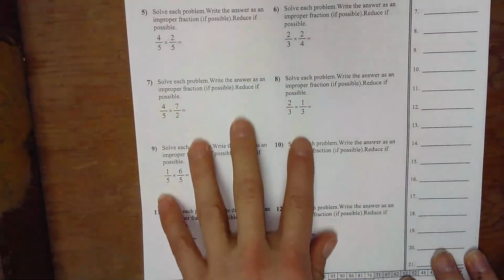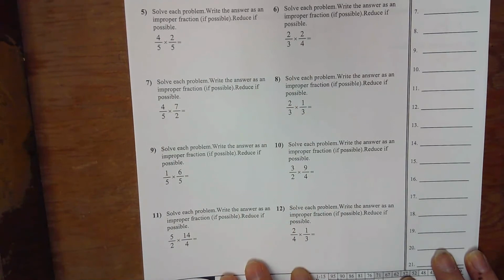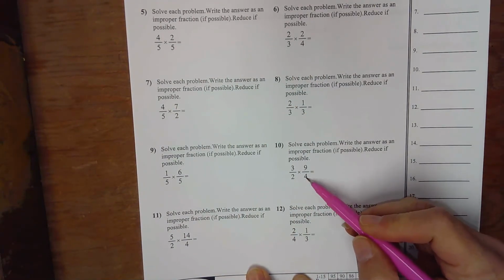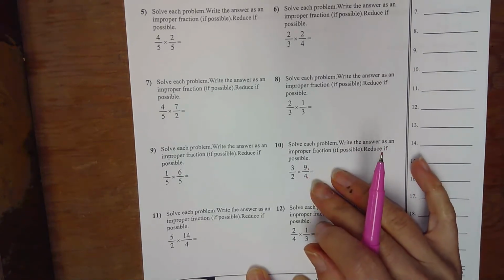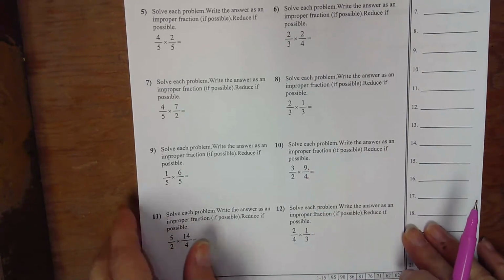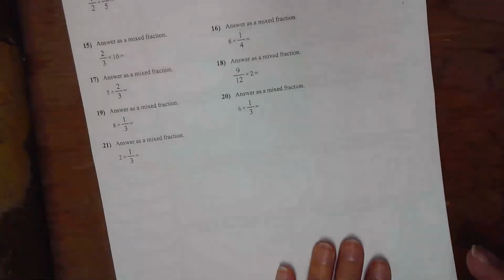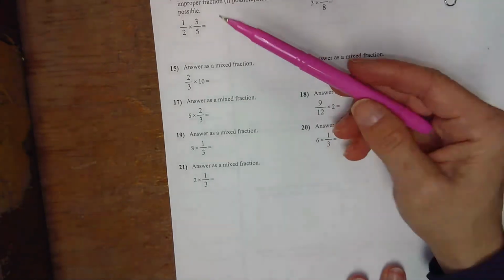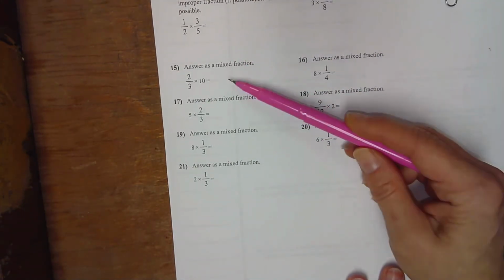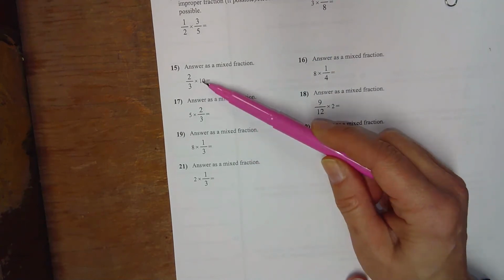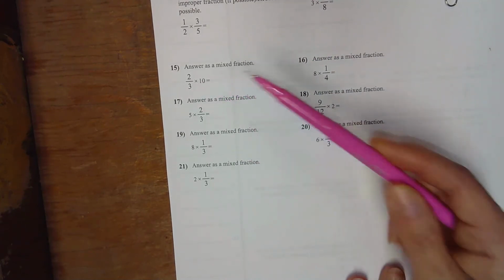The rest of this front side is multiplying with just fractions. But you'll notice ones like this, you have an improper fraction. So that means you'll have an extra step at the end. When you turn it over to the back, there's one more just fraction, but all the rest of these on the back then are multiplying a fraction times a whole number, which we've practiced.